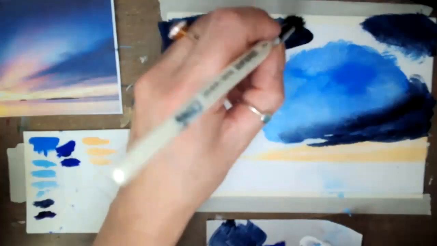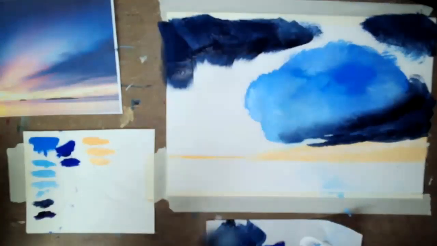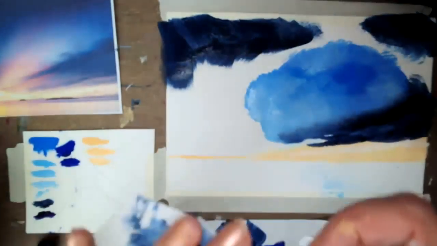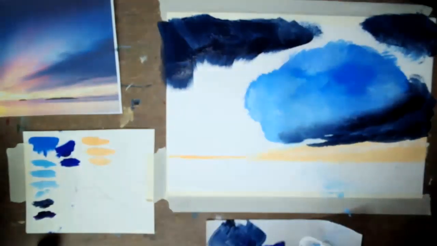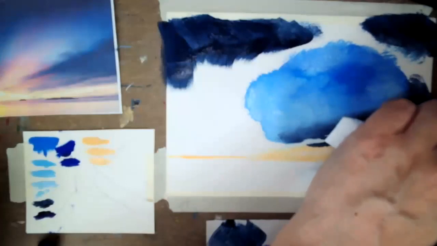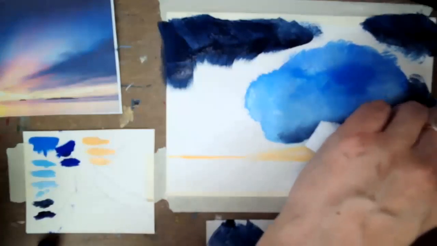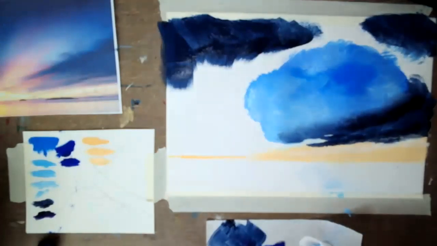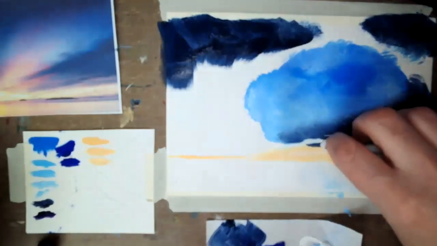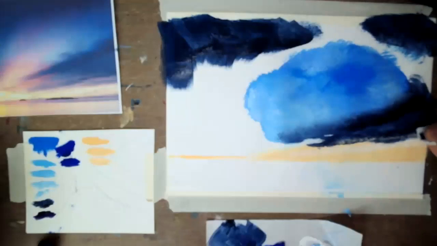Or you can try a little bit of this rag and just kind of soften that. So I'm just going to dampen the bottom here, only the edges, because it can take it back off if you're not careful. And that's another way of softening things down. Try that.